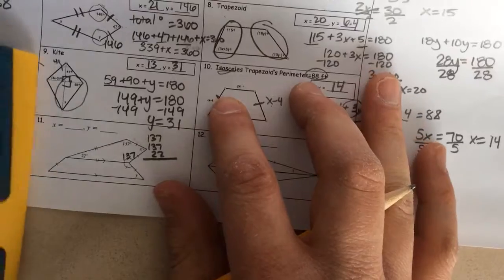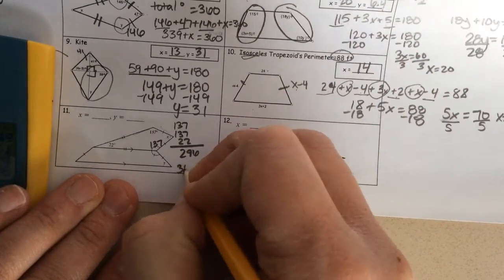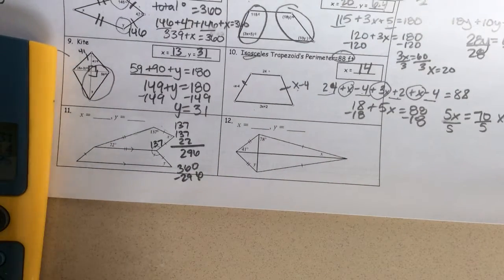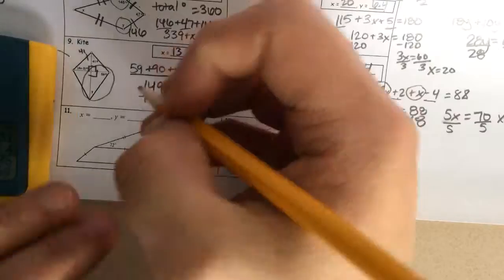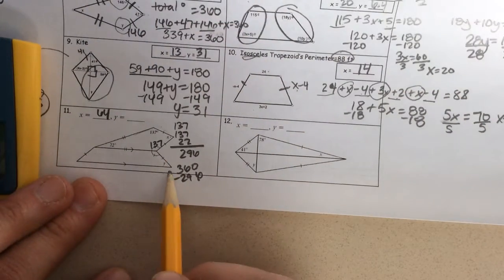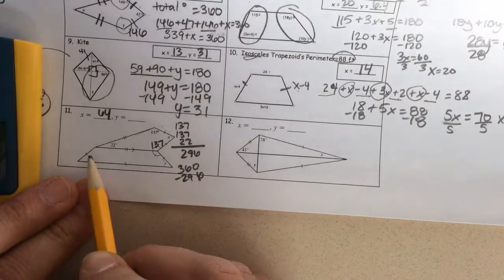That gives us 296, and we're going to take 360 minus 296 to get our answer. Our answer should be 64. X equals 64. To look for y, we're going to look down here in this trapezoid, and we need to use the properties of isosceles trapezoid since it has the markings there.